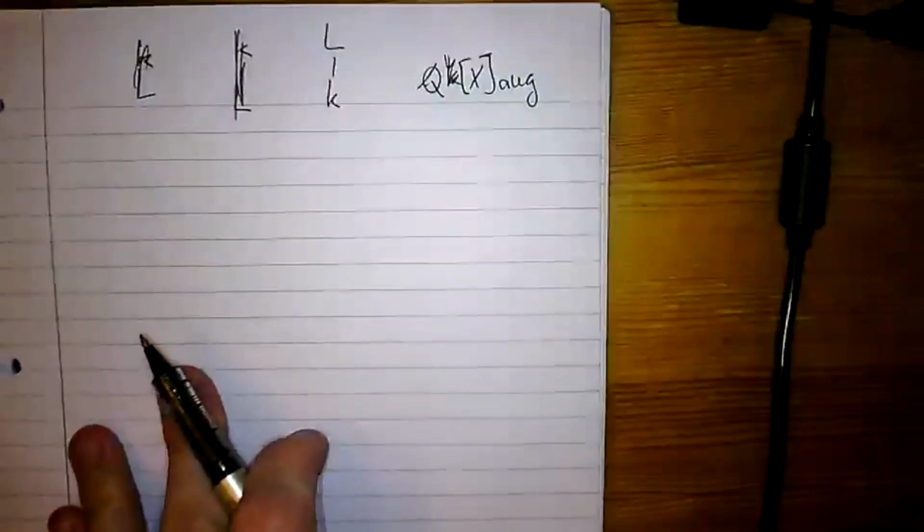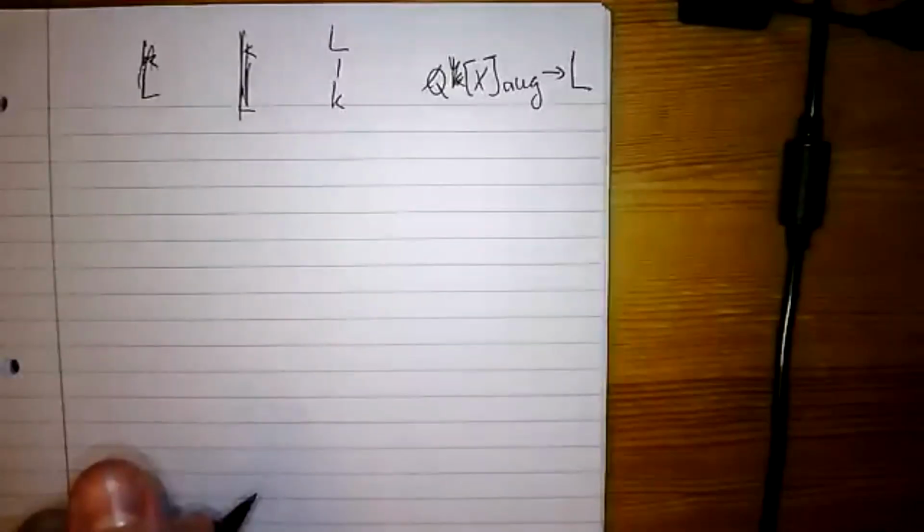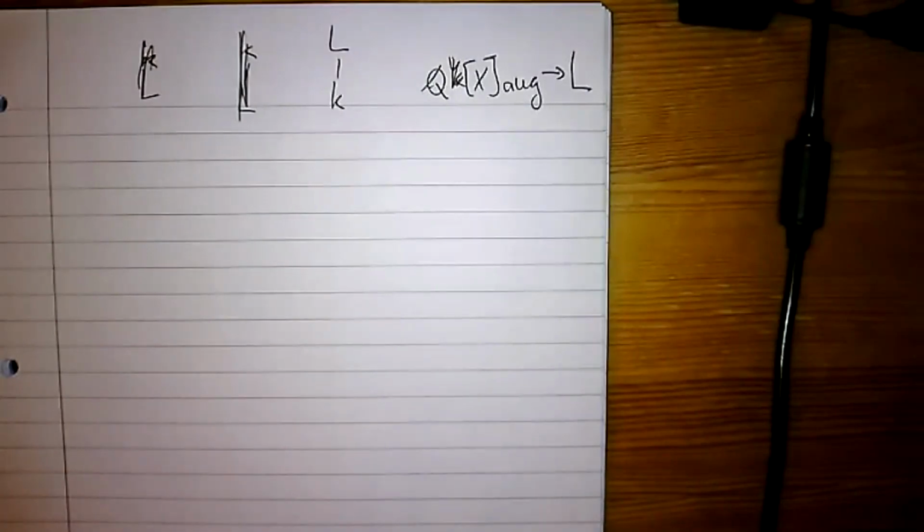The first thing is that you get a character, let's call it Q^× aug for the time being, to L. And the first question is whether the image is actually contained in K. If it is not contained in K, then you have no chance whatsoever. So let's assume that it is contained in K.